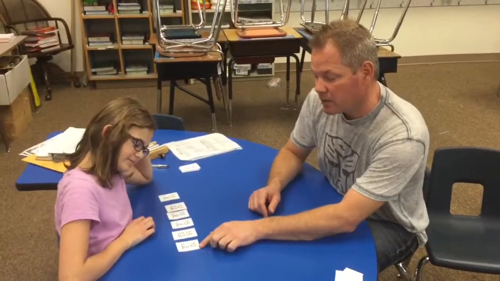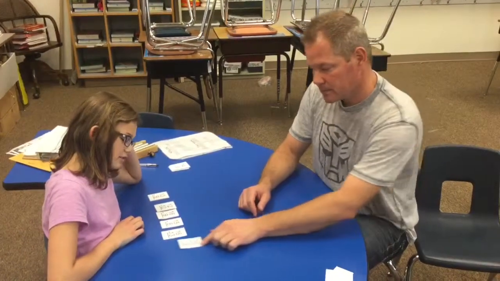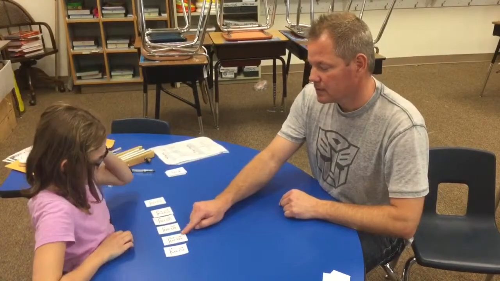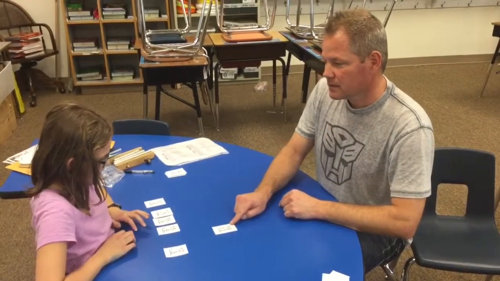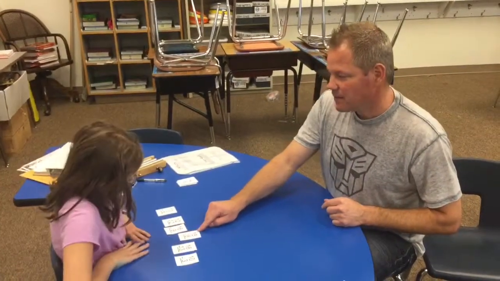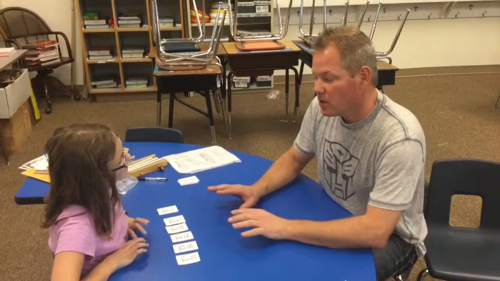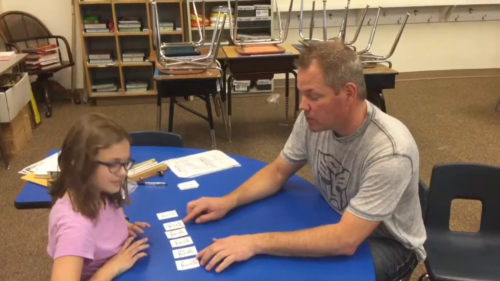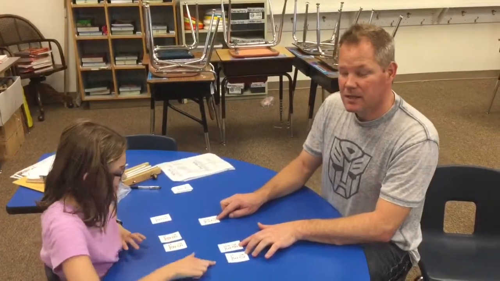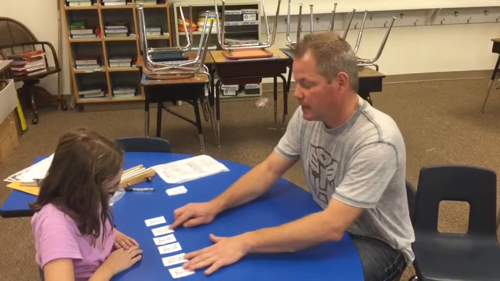If there's facts that are easy for the student, 7. 13. Nope, that's not 13. 3. Yes. 7. Now we get to this part where you can start taking multiple cards, or even 3 cards at a time. They point and say the 7, difference 3, 0. Good, you can push them all back.